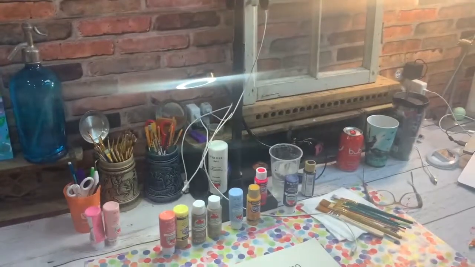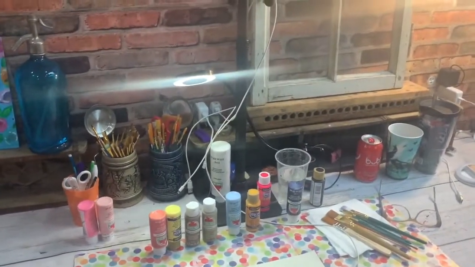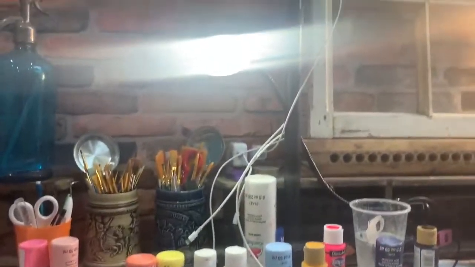And so once I set up my computer and my lights, I have this stand right here, if you can see it.